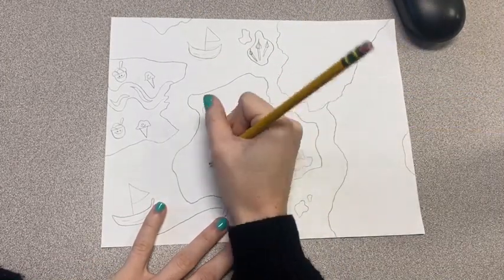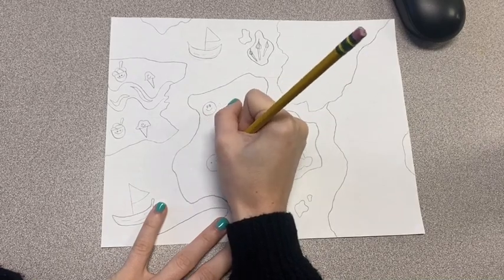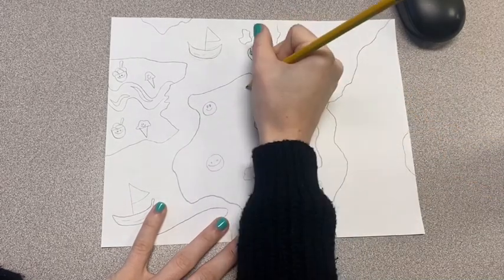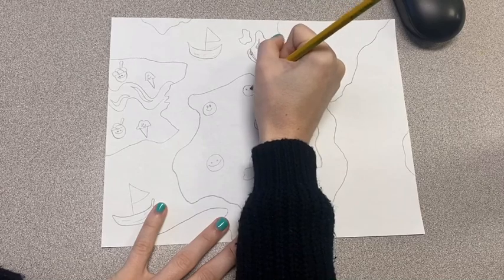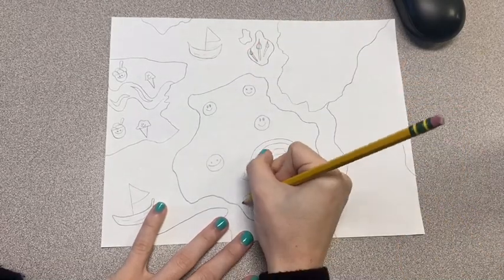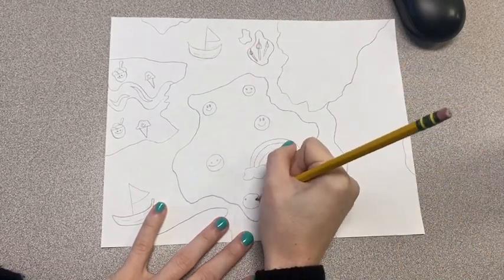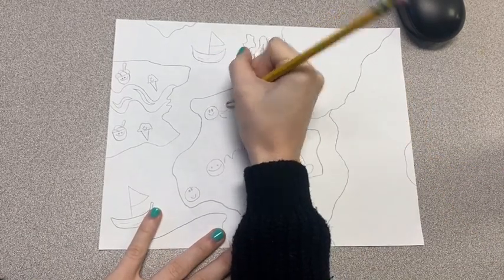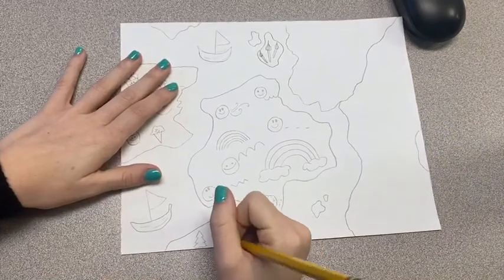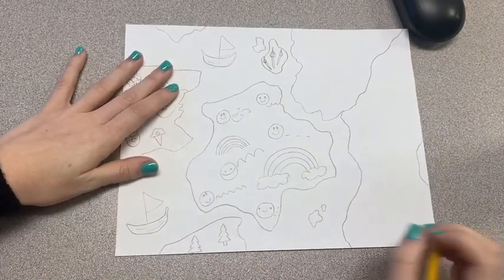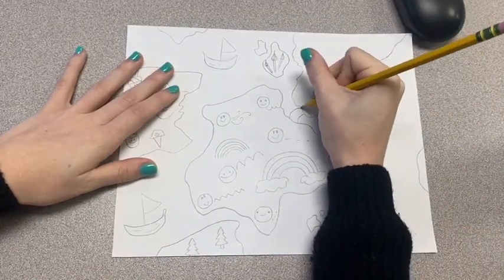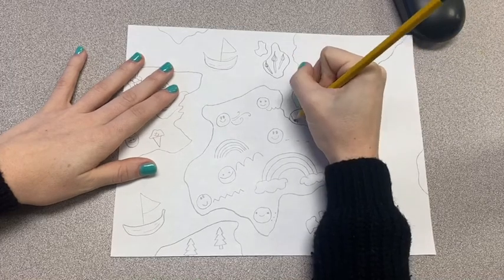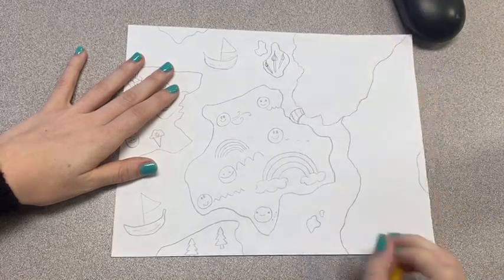My middle island is going to be a rainbow world because I love art. So obviously I want rainbows, and I'm making some little color people. They're going to be all of the different colors in the rainbow. There really isn't a specific way you have to do this. It's up to you and what you want your world to look like. You could do a theme, so maybe if you have a favorite game like Mario, you could do a Mario world. Maybe you want an animal world.